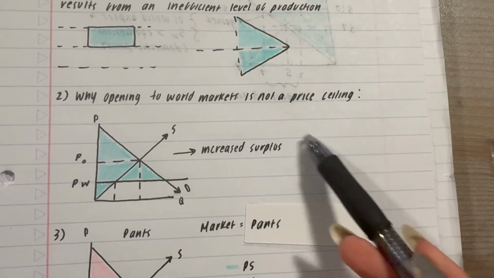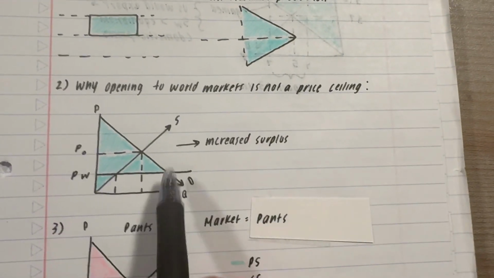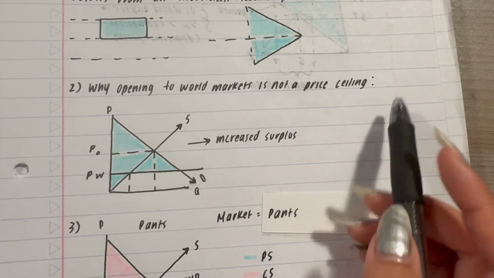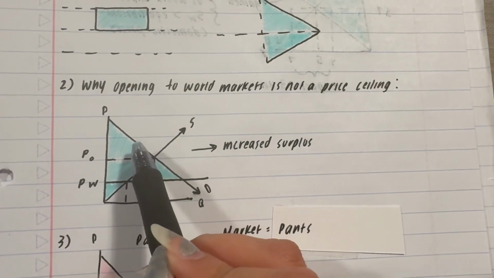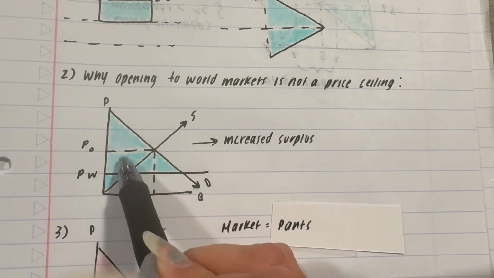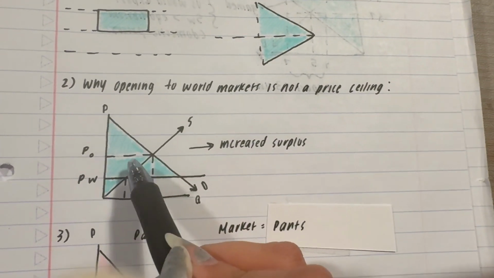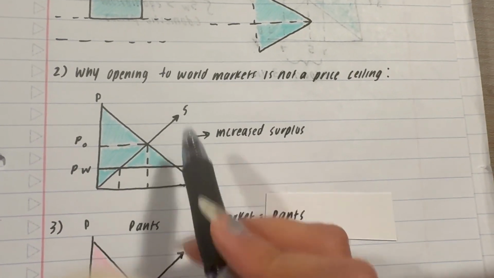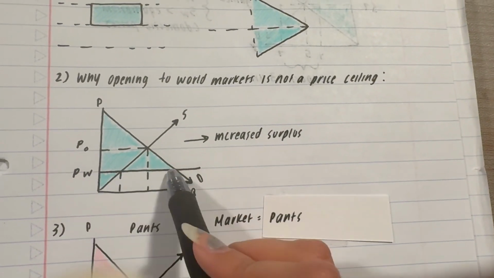Opening to world markets would not be the same as a price ceiling. Although they look similar, a price ceiling actually limits the overall surplus. So if you remember, usually there would be this small area right here that concludes the overall surplus, whereas with a world market, it's actually increasing the overall surplus.